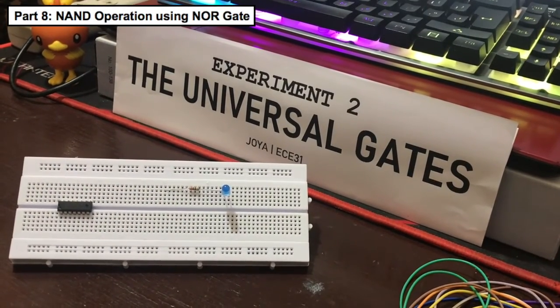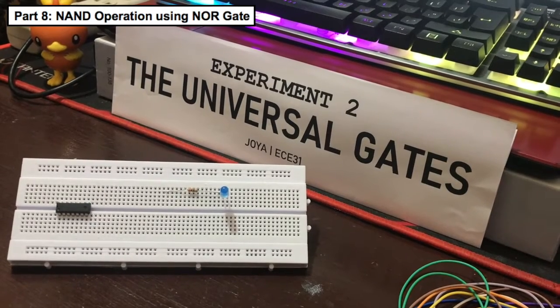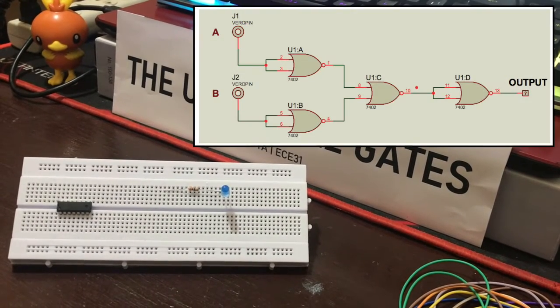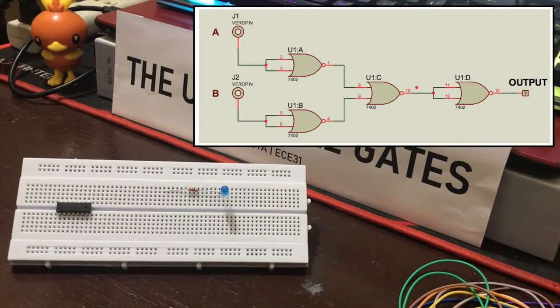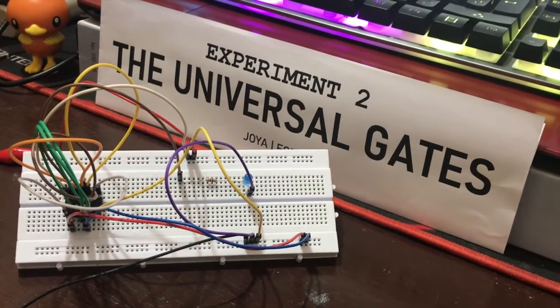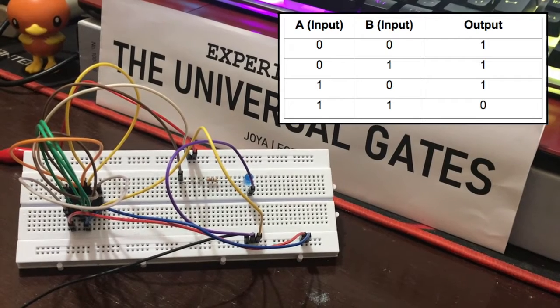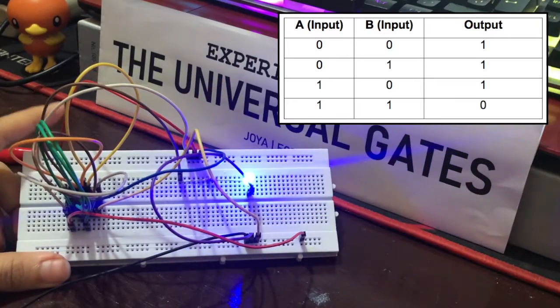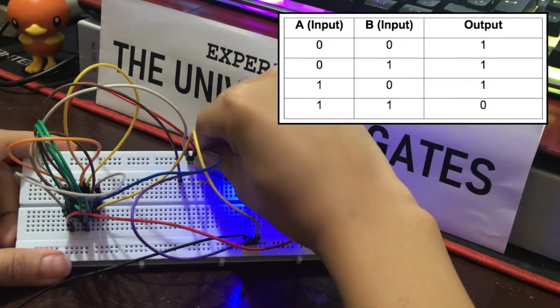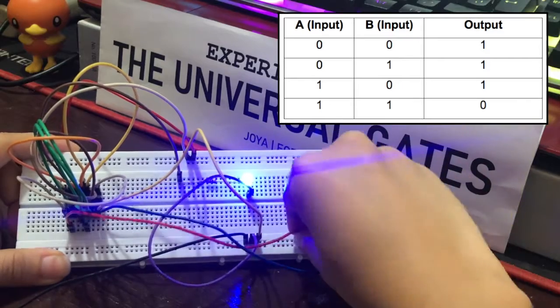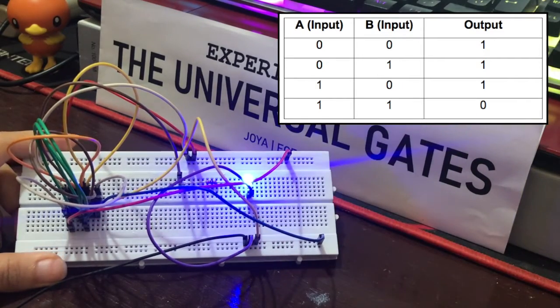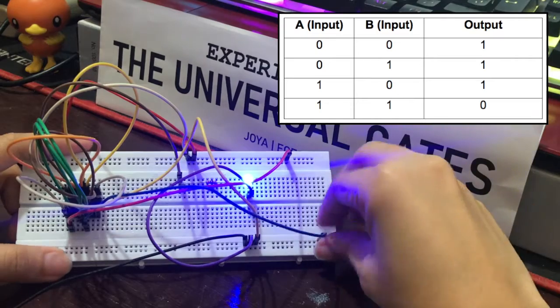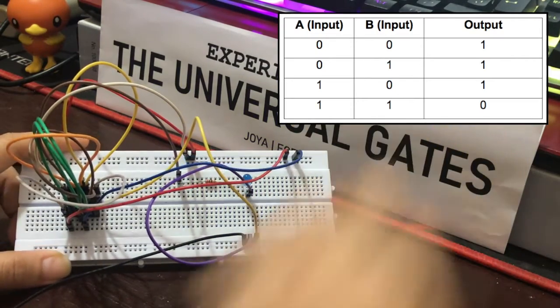Part 8. NAND operation using NOR gate. This is a circuit diagram of a NAND operation using NOR gate. The result of NAND operation using NOR gate shows that when both A and B are 0, output is 1. When only B is 1 and A is 0, output is still 1. When A is 1 and B is 0, output is still 1. But when both of them are 1, output is 0.